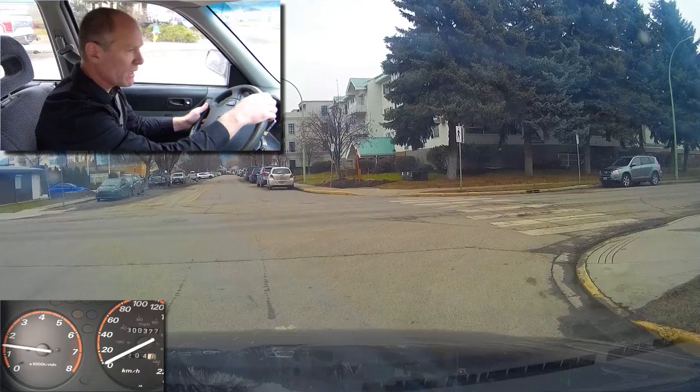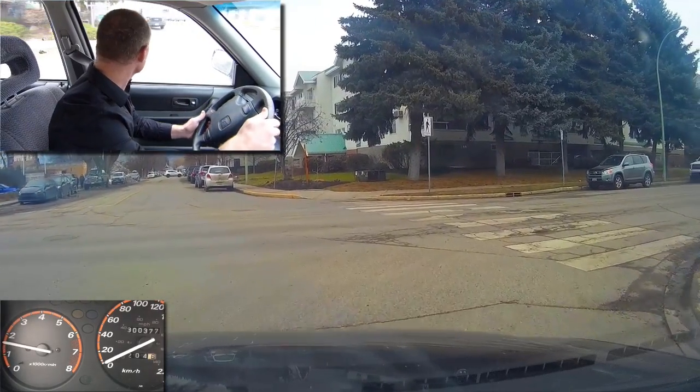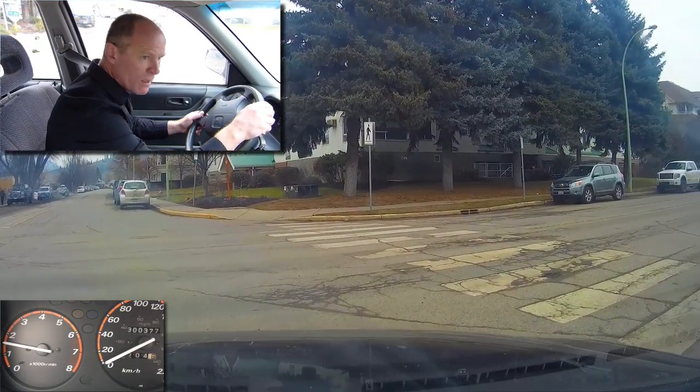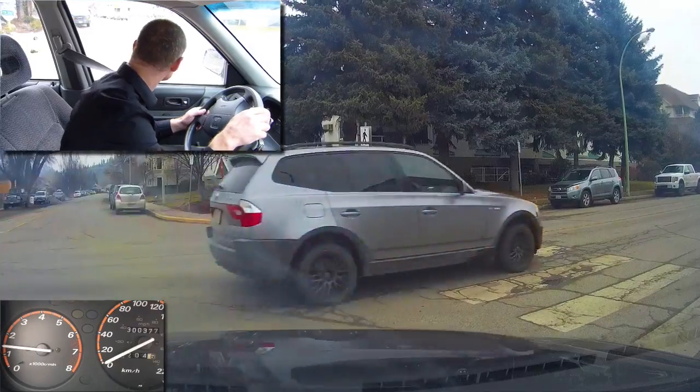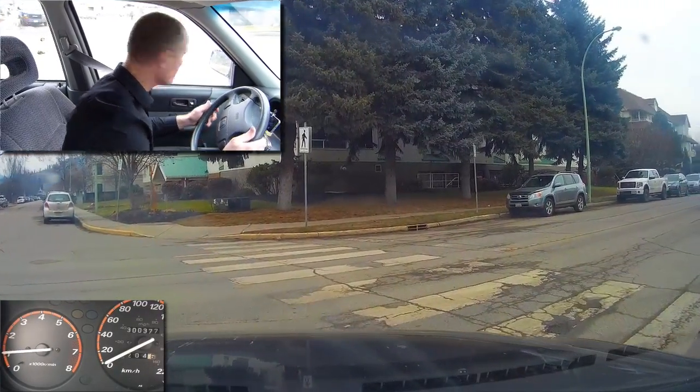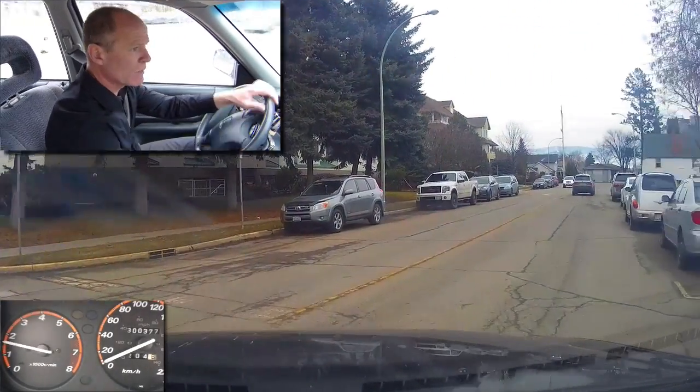Right turn, I can't see, I move forward. No one in the crosswalk. There's a vehicle coming. I can see now. I shoulder check immediately before going. I creep out. There's no vehicles coming, and we proceed.